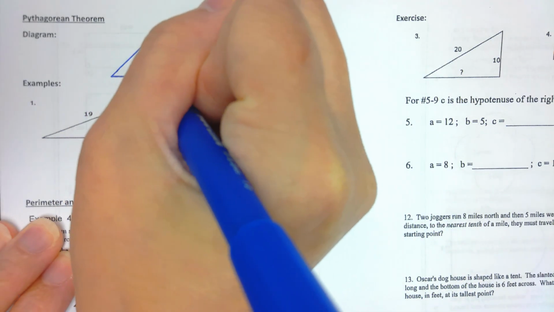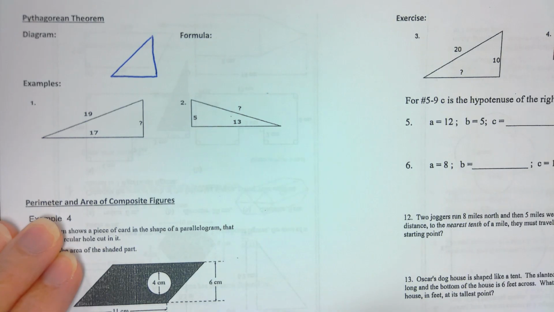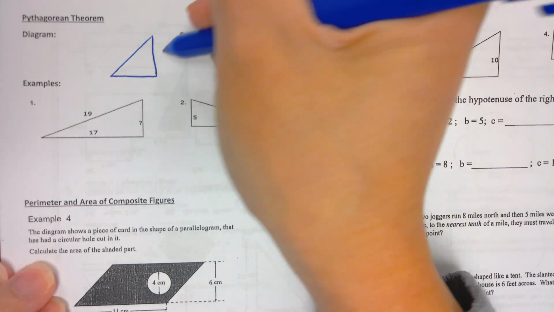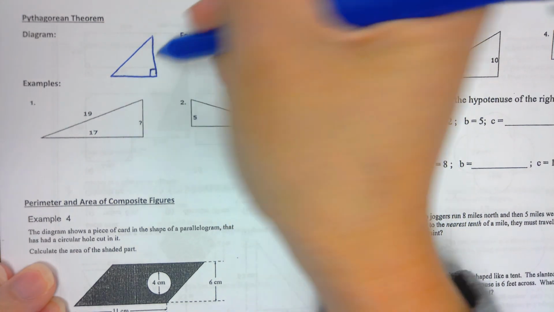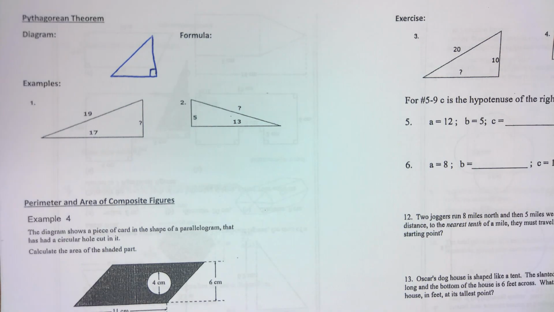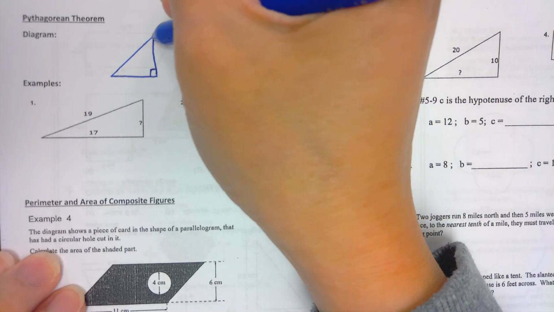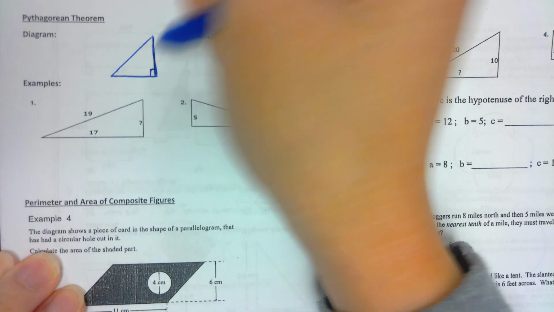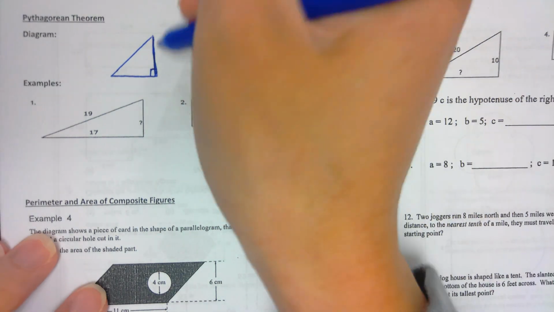How do we know if it's a right angle triangle? Like, is this a right angle triangle? Sean? Well, as long as there's a right angle. Right, like I have to see that little square right there. Okay, so that tells me that angle right there is 90 degrees. My line is a little crooked, but it's okay.